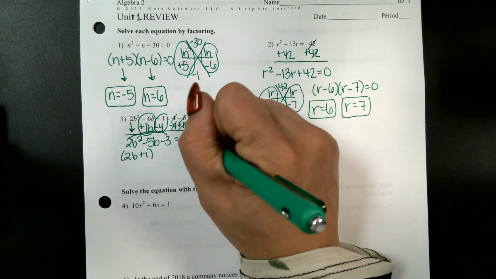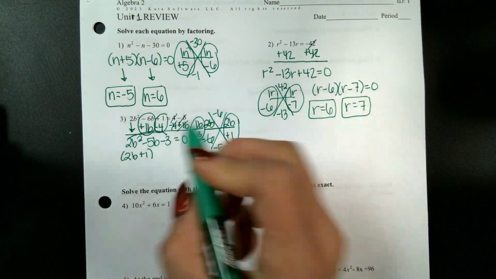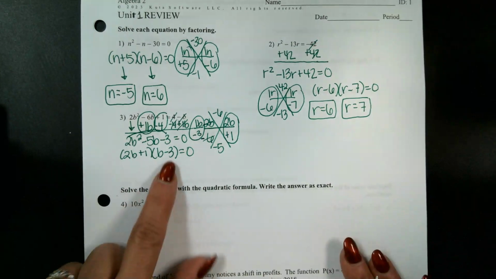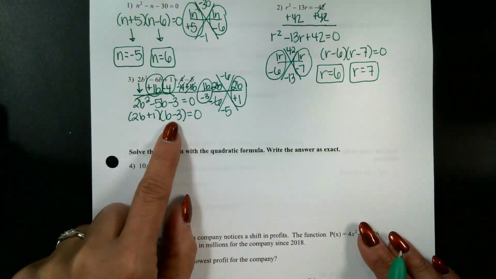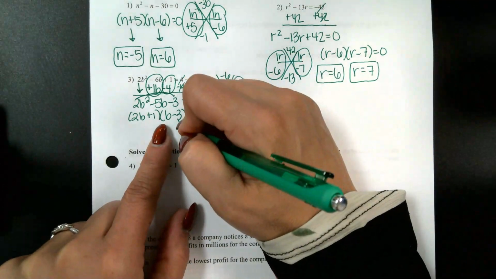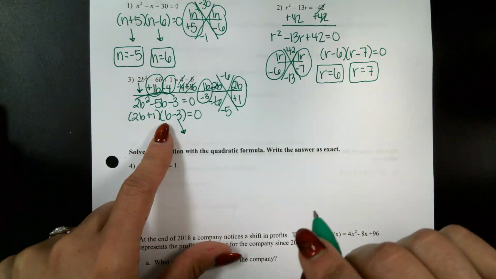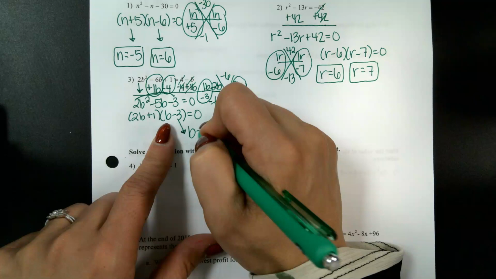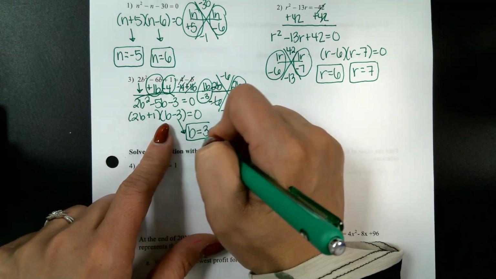Yep, 1b and negative 3. So you'd have b minus 3 equals 0. This set of parentheses, that one, I would say most of you are probably just going straight to your answer because it's a one-step equation. So you'd end up with b equals positive 3.